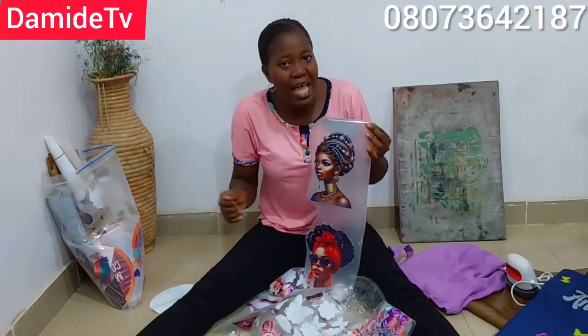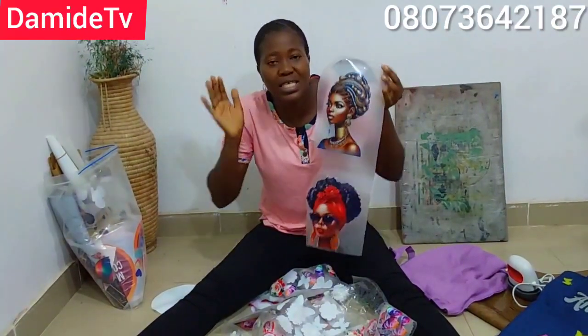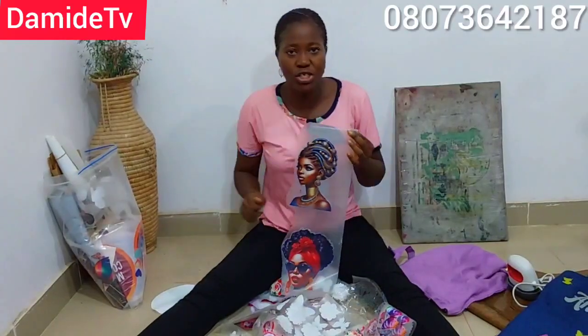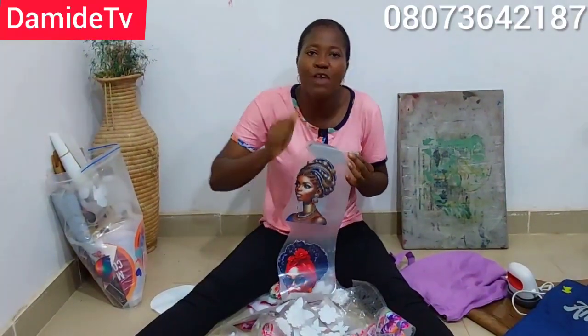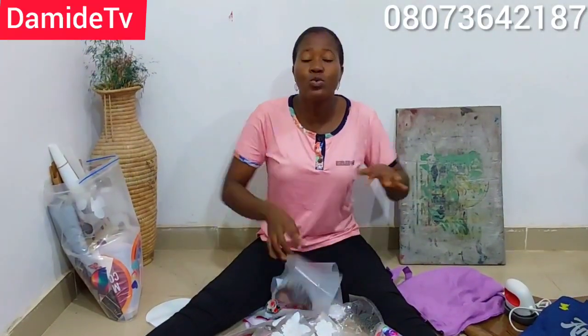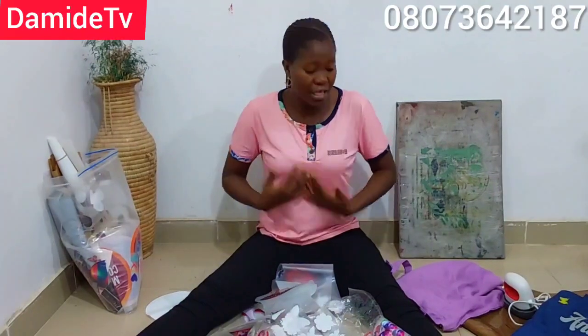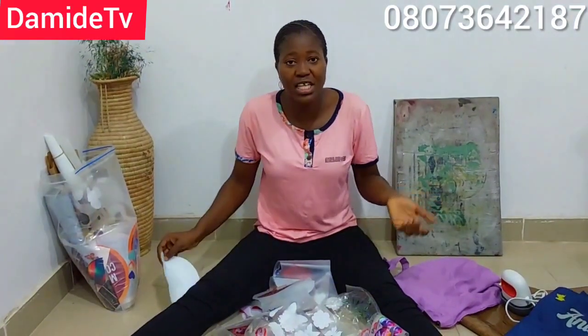Then when you get there and you are sure that they are doing the DTF, give them your image. When you give them your image, tell them the size that you want. Know the size that you want. Let's say for instance you are going to make kaftan, A4 size is okay. Like if you want to do this t-shirt, that A4 size is good.